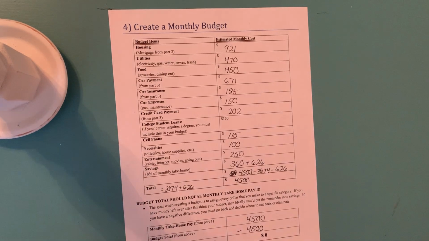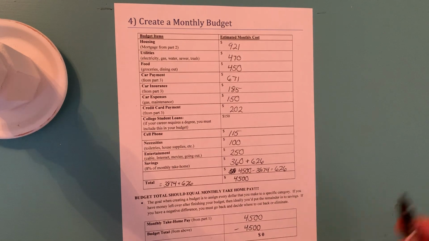I just wanted to talk you through this monthly budget real quick. If you have been doing each part of the assignment in order, I wanted to tell you thank you. I really appreciate you doing this. Keep up the good work. If you haven't, please make sure you try to get caught up as quick as possible. And for this assignment, it's pretty important that you do everything in order.